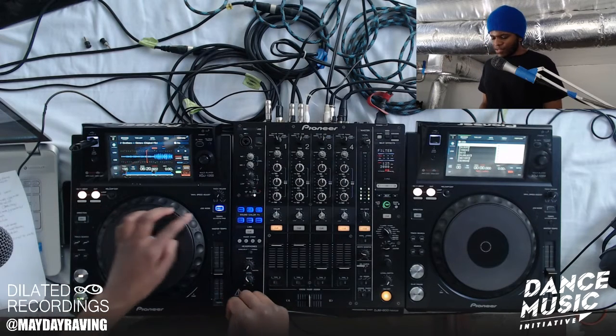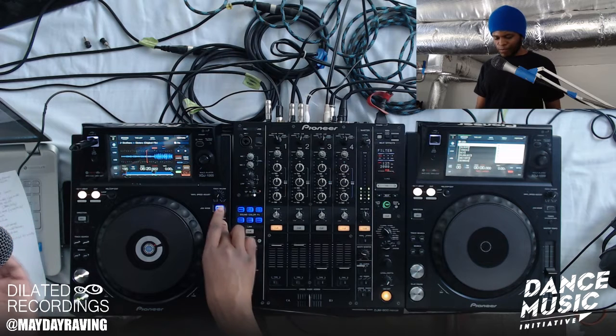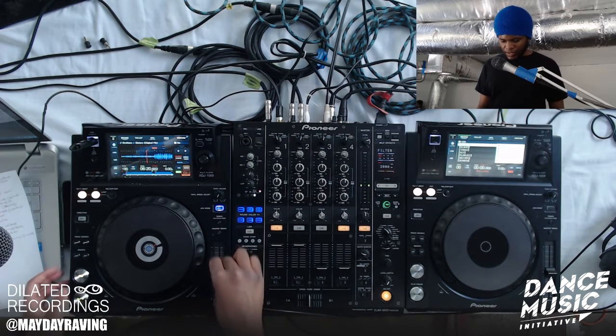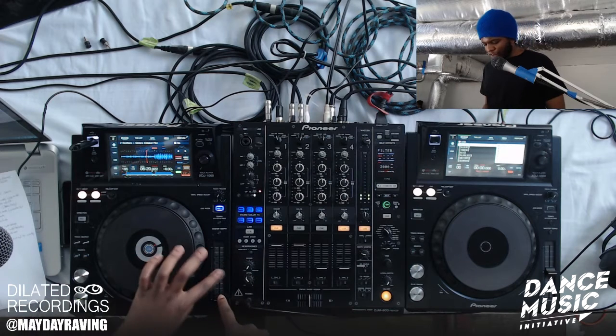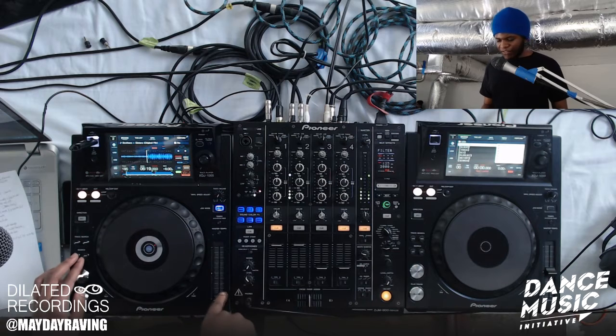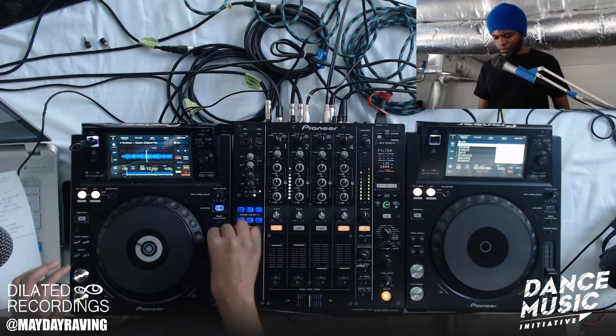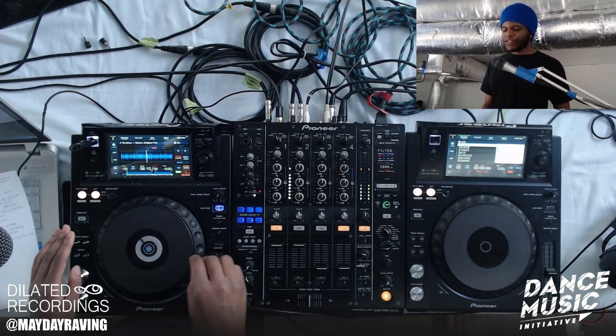All right, and now let's cover the tempo mode. As I was describing in Rekordbox, you have different tempo modes. For 6%, when you shift this pitch fader all the way down, the track plays 6% faster. And when you shift it all the way up, it goes 6% slower.